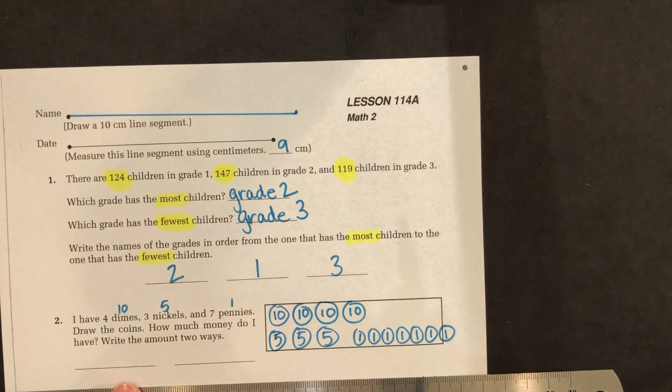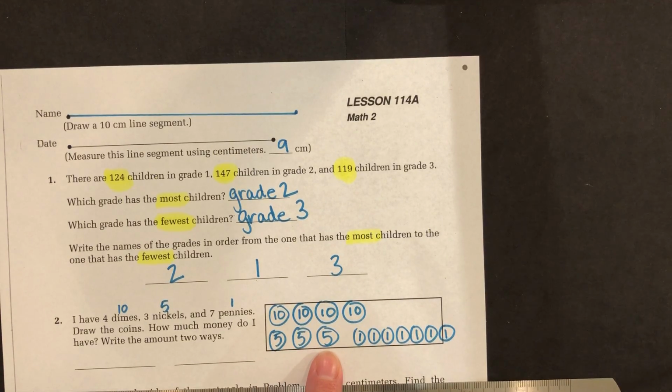Now, how much money do I have? Let's figure this out. And then we have to write it 2 ways. So let's count by tens first. 10, 20, 30, 40. Now I'm going to start counting by fives. 40 and 5 more is 45, 50, 55.